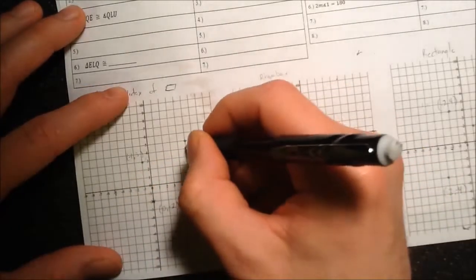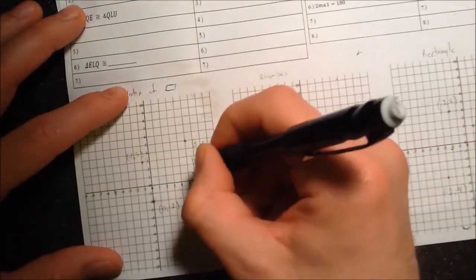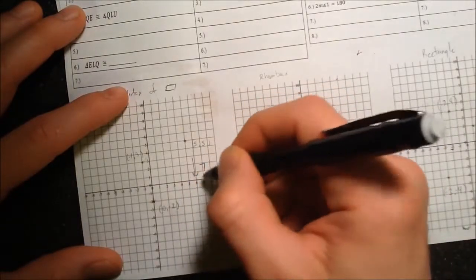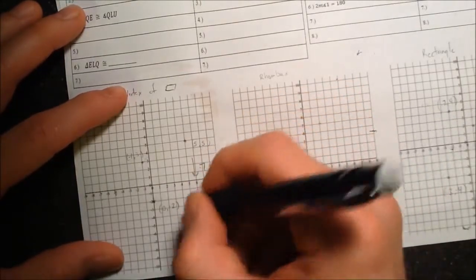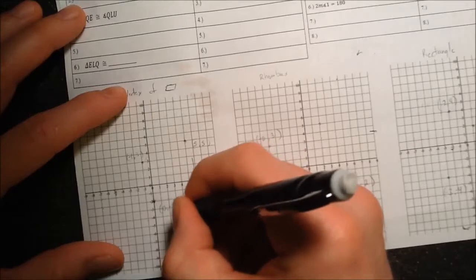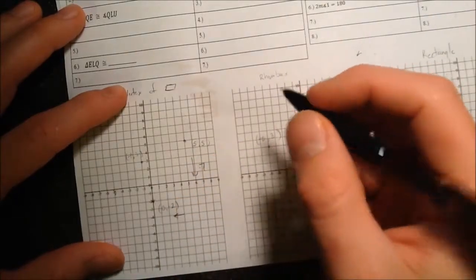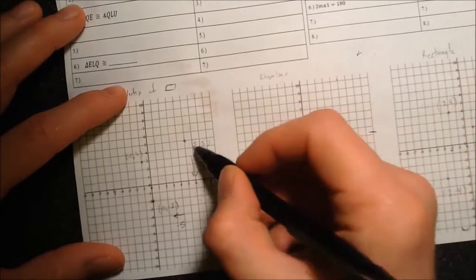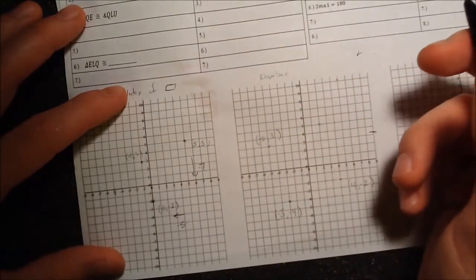And so I look here and I say, well, to get from this vertex to that vertex, I go down 7 units, 5 to negative 2, that's a negative 7 units, and then I go to the left in a negative direction, 5 units, so 5 to 0.